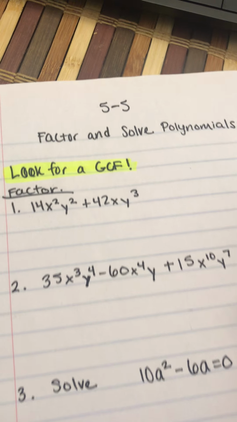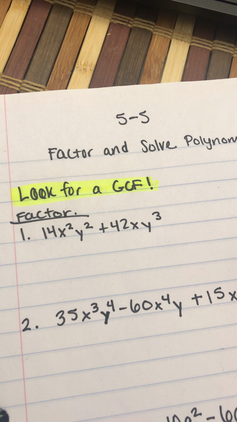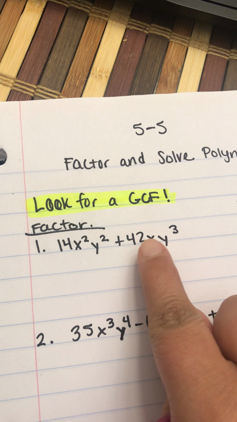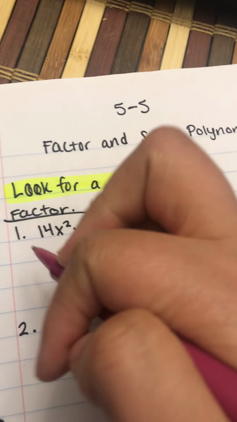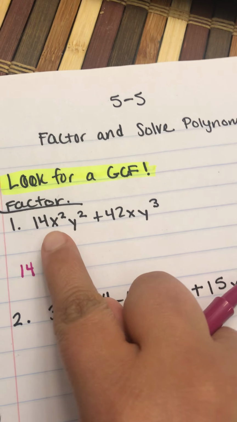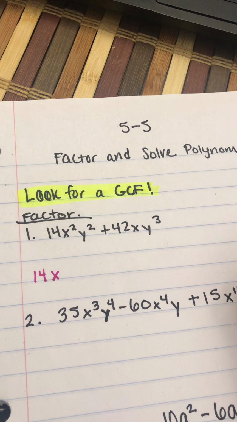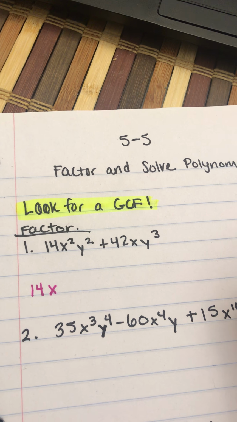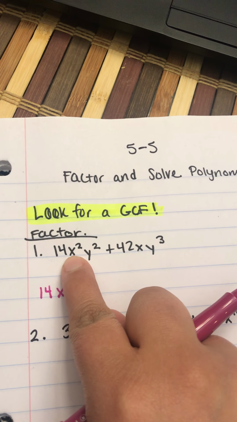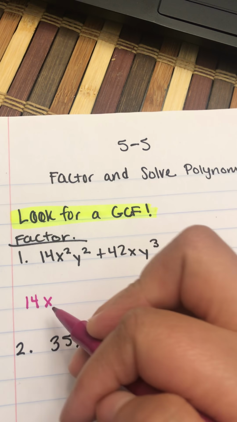So here in number 1, I'm going to start by looking for a common factor. For example, if you focus on the coefficients 14 and 42, the biggest number that both 14 and 42 can be divided by is 14. So I'm going to factor a 14 out. And then if you look at your variables, both of these have an x. You always want to use, from these terms, the one with the lowest exponent. Because for example, x to the first power can go into x squared, but x squared can't go into x to the first power. So we're going to use x to the first power.